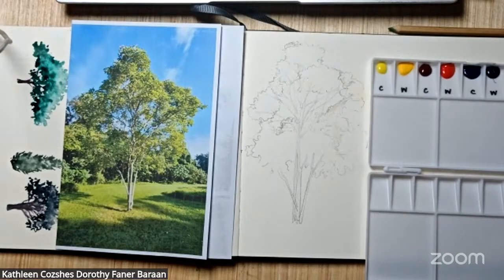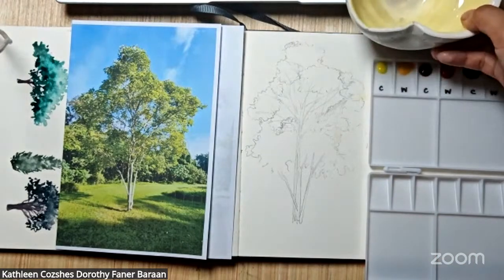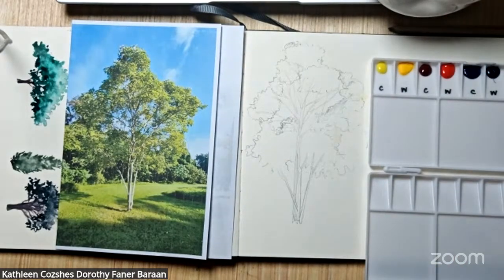Okay, let me just grab my thing right here. Water. Water break because I tend to become talkative. Okay, I will be using a round brush.